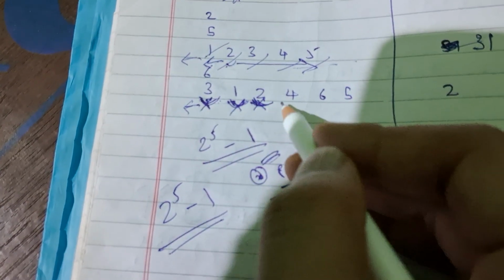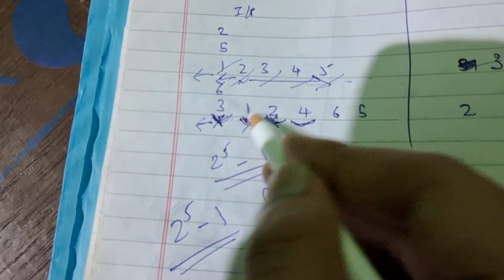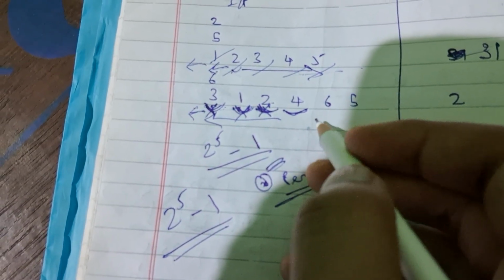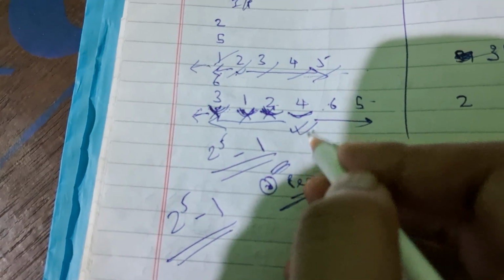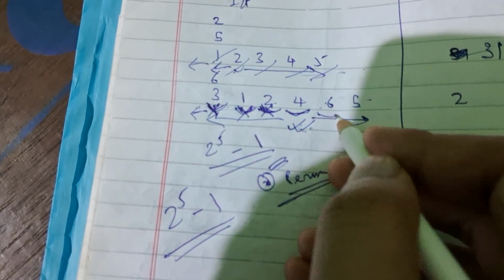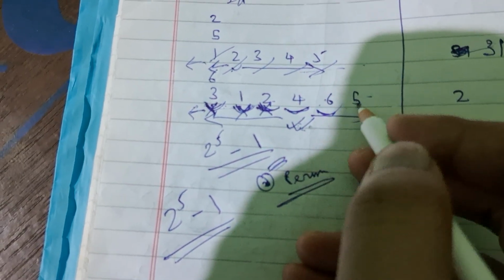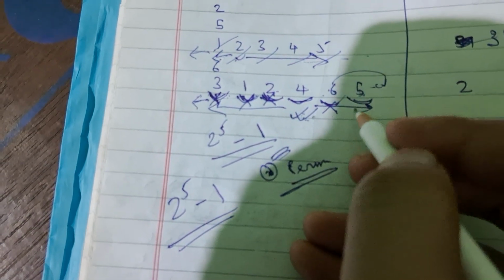We can't remove this. For this 4, what are the elements lesser than 4? 1 2 3. See, 1 2 3, all of the elements are towards the left. And what are the elements greater than 4? 5 and 6. So all of them are towards the right. So we can remove this. For 6, 5 should be over here because 5 is lesser than 6, but it is over here, so we can't remove this. And for 5, 6 should be over here, so we can't remove this.